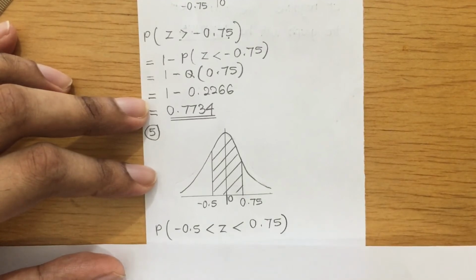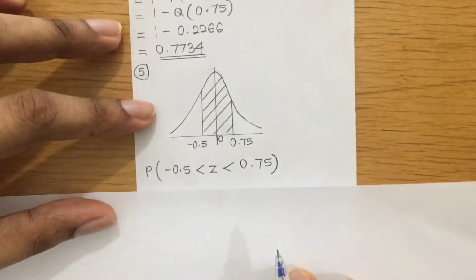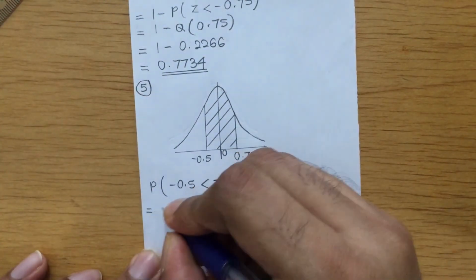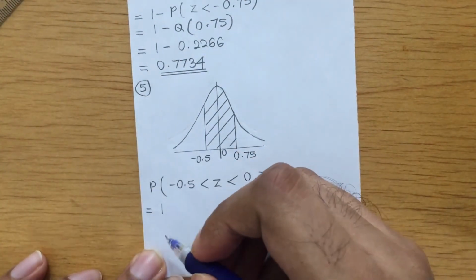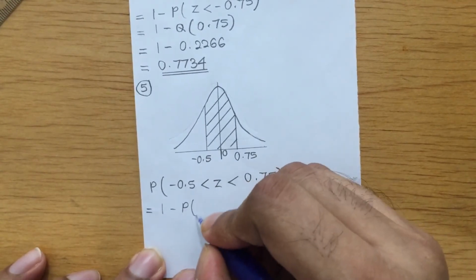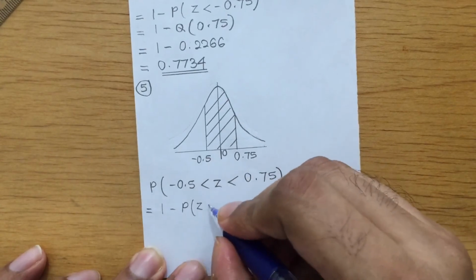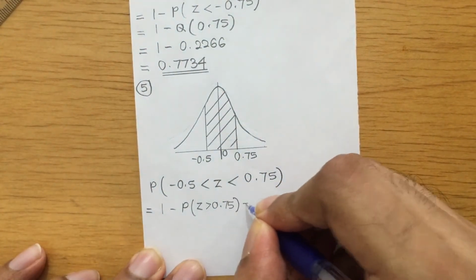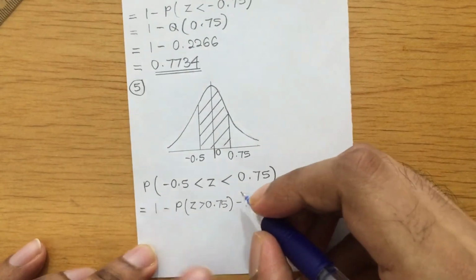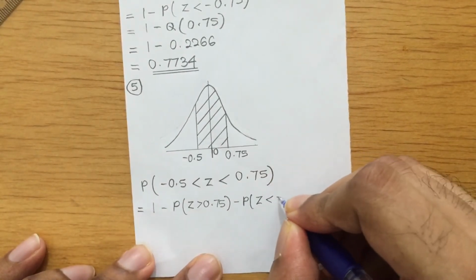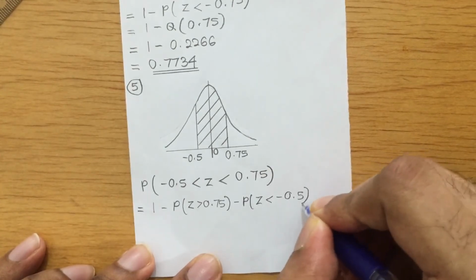So from here, how to continue? Let me teach you. It equals 1, which represents the total area under the graph, minus the probability Z more than 0.75, minus the probability Z less than negative 0.5.